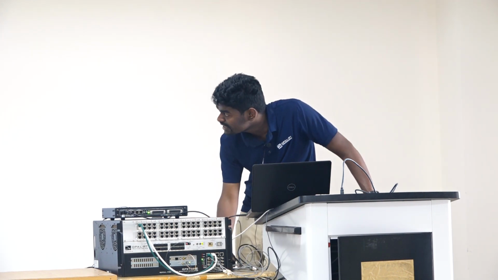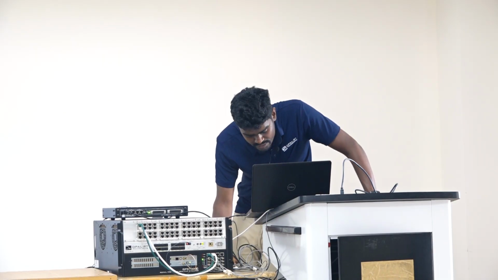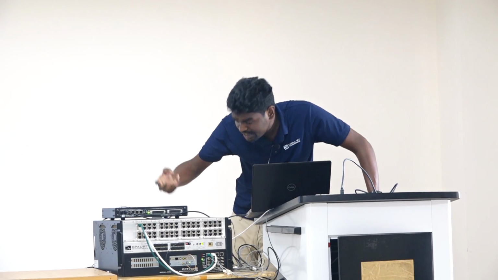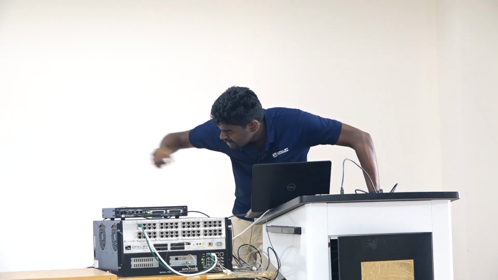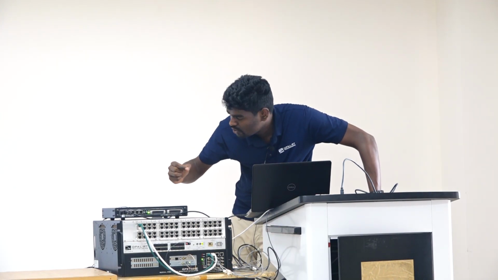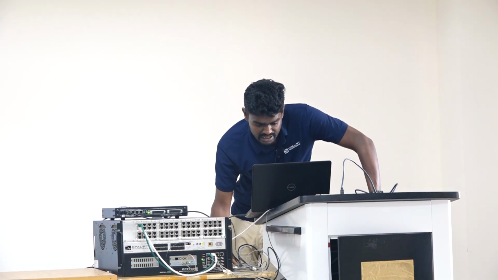Building is the stage where RTLab will generate the code, and loading is the stage where it will dump the model, and execute means the model will execute. Anyhow, I have already built, loaded, and it is executing. The build, load, and execute options are here, as you can see. Now all those options are grayed out because I have already done it to save some time. Now you can see the model is running here, but the controller is still not loaded. So let's go and run the controller, and then we'll come back here and see how the results are.